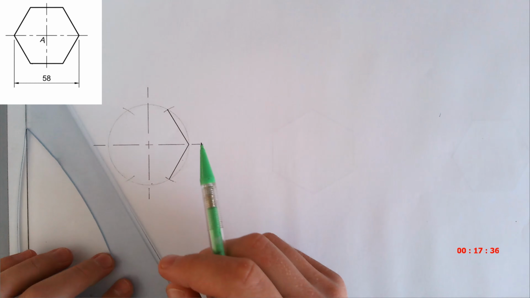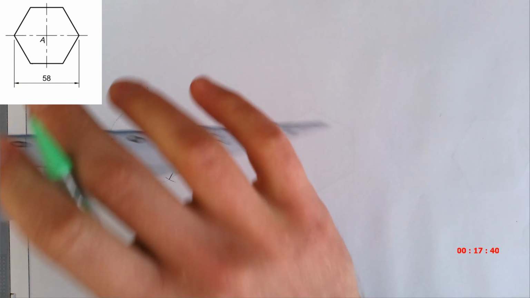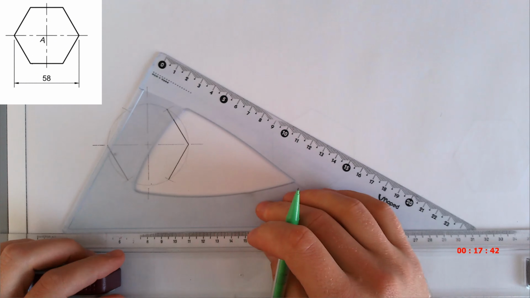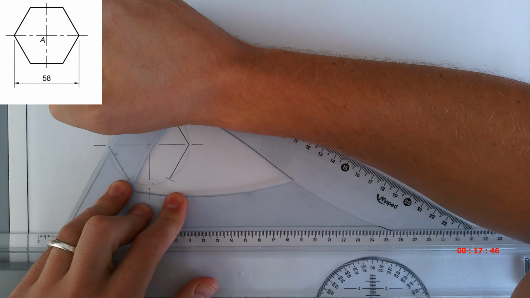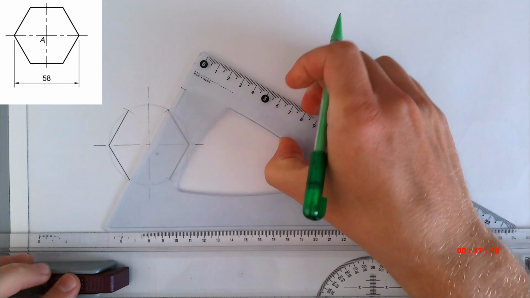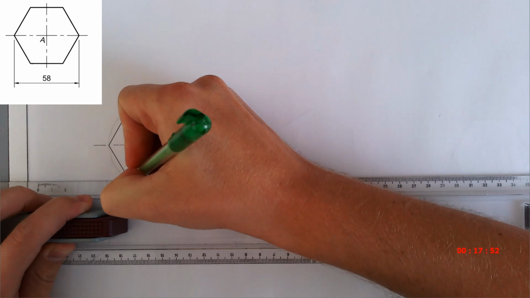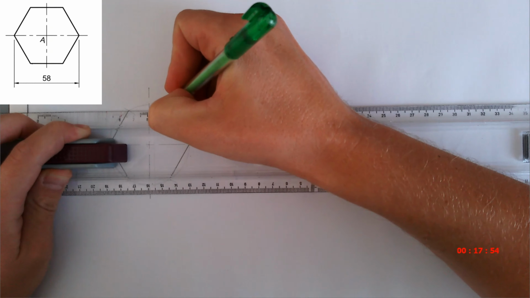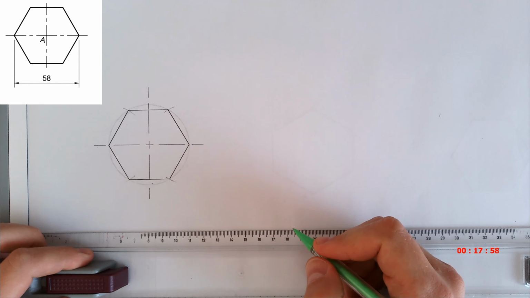With this one, the hexagon is on the inside. It all depends on the given information. So you need to check the question and evaluate the question before you start constructing. Like that.